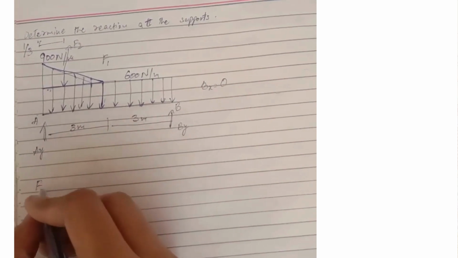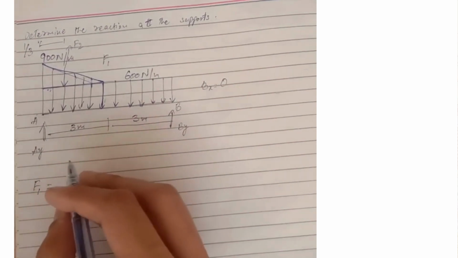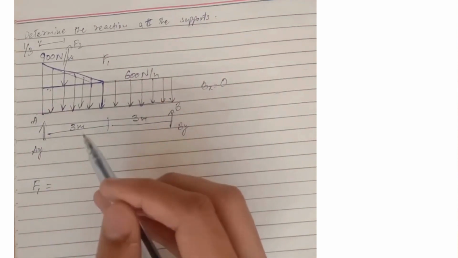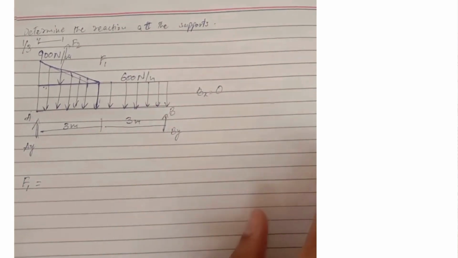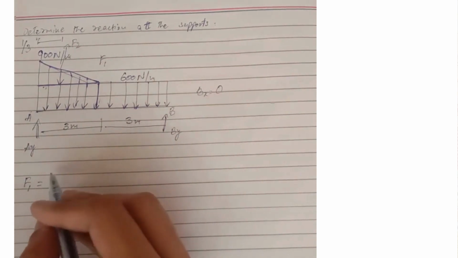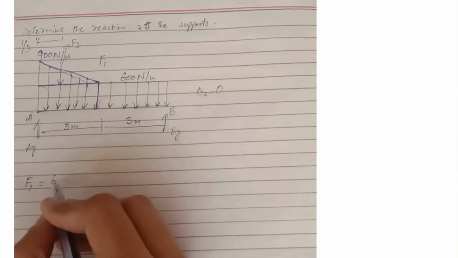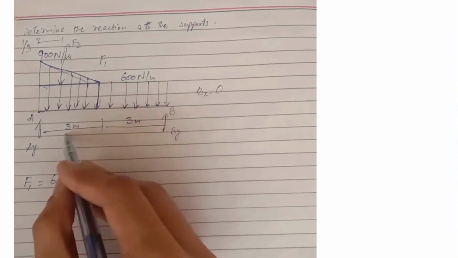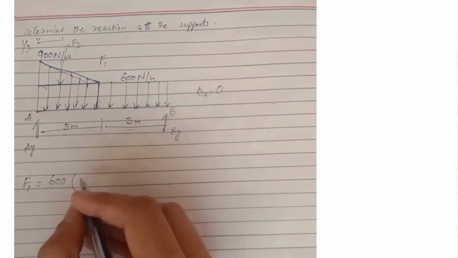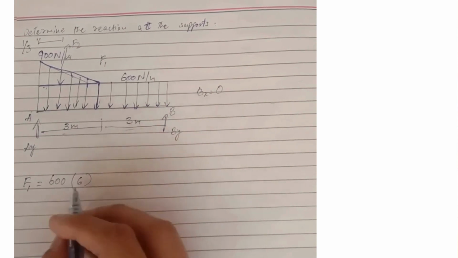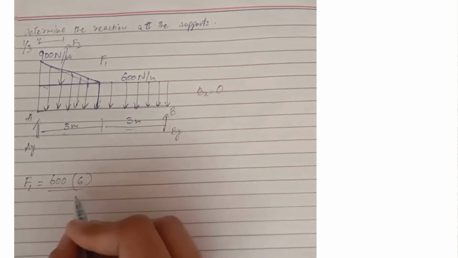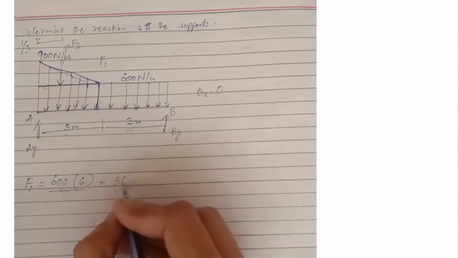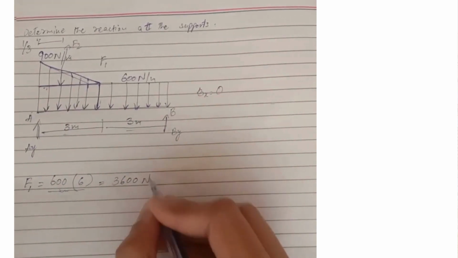F1, which is the equivalent force acting for the rectangular distributed load, is given by the area of the rectangle. The area of the rectangle is the height, which is 600 newtons per meter, times the width, which is 3 plus 3, is 6 meters. Divided by nothing, it's a rectangle, I'm sorry. So it's 600 times 6, and it is equal to 3600 newtons. So that's F1.